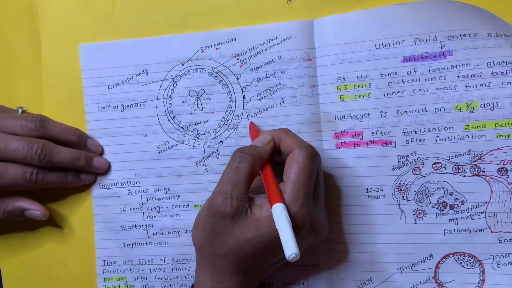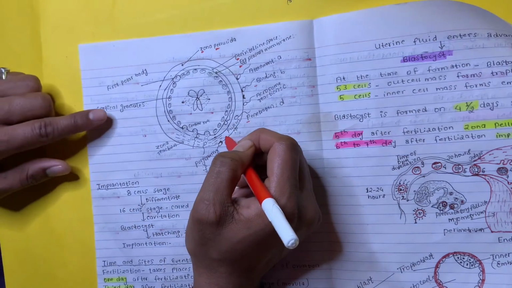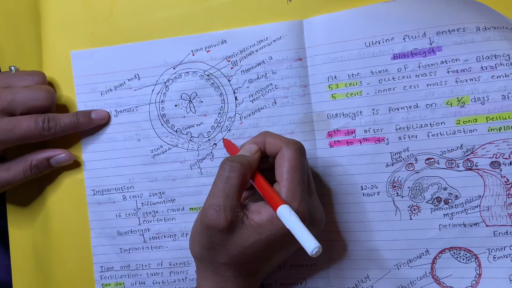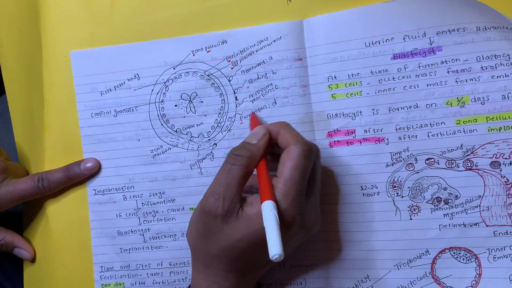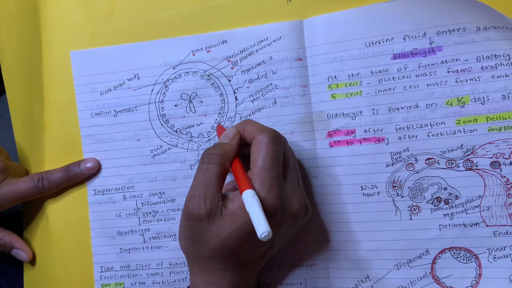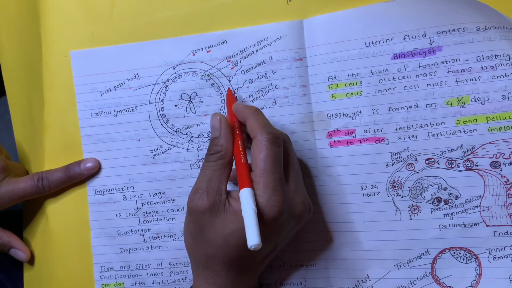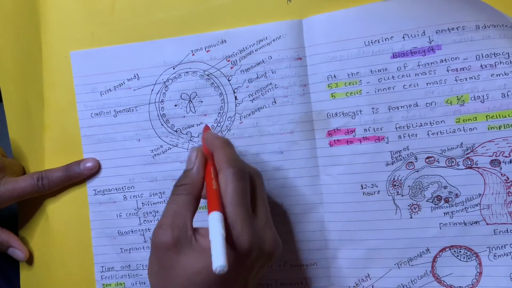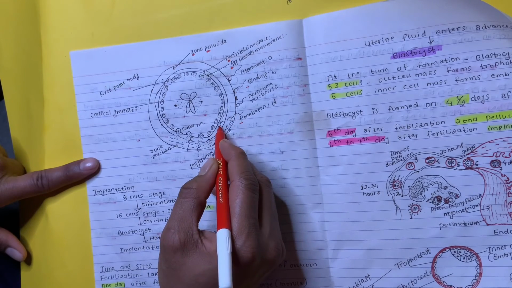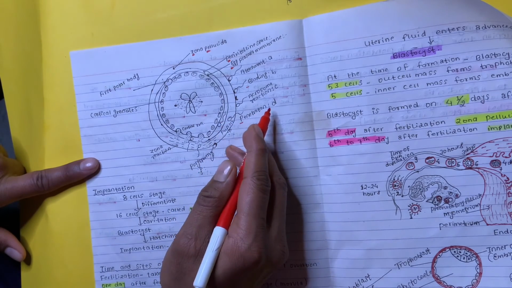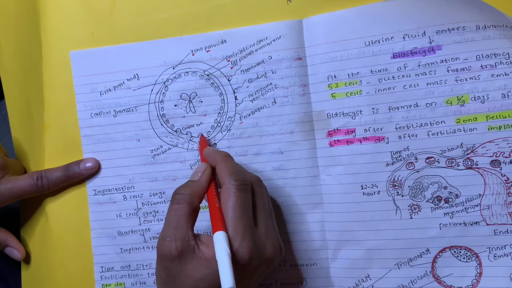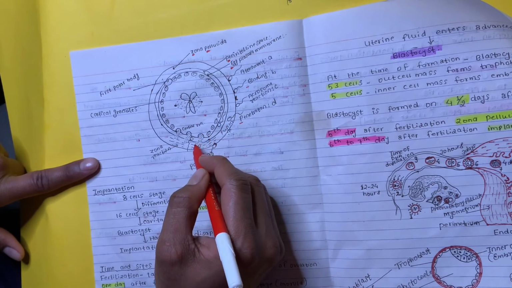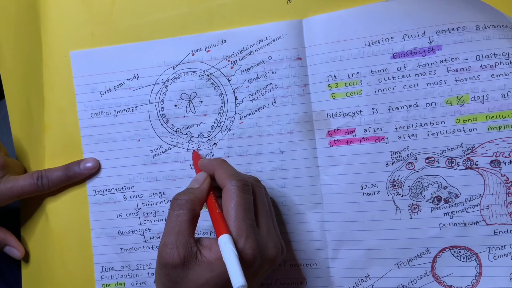Now penetration is happening here, you can see very nicely. Then what happens after this penetration? The first sperm fuses with the egg plasma membrane. As soon as the egg plasma membrane fuses with the sperm, the cortical granules start degranulating, releasing their content into the zona pellucida.